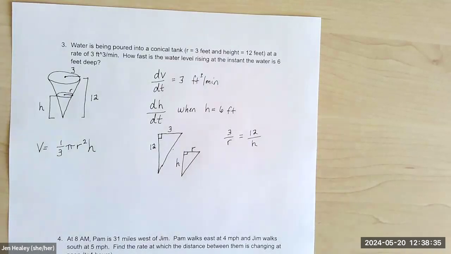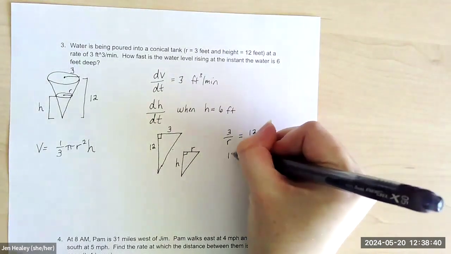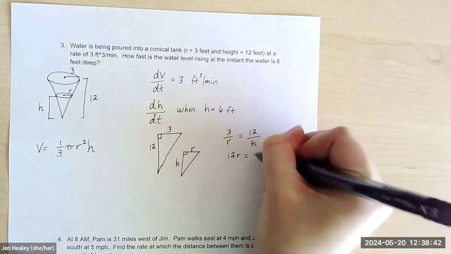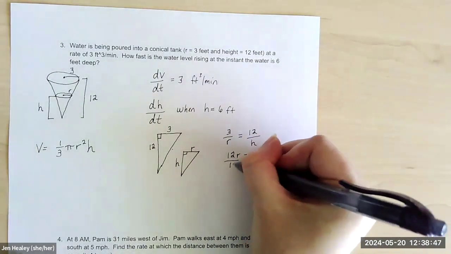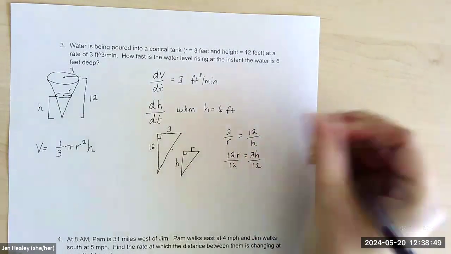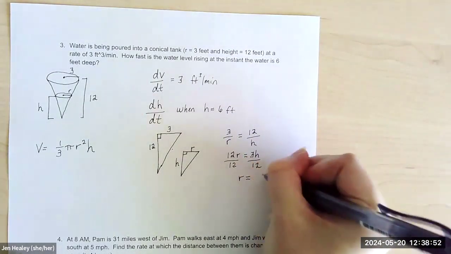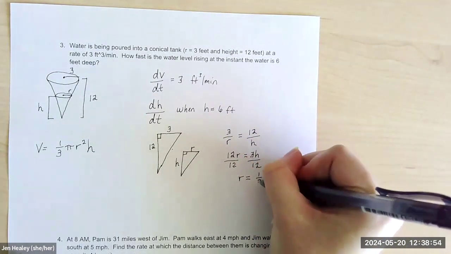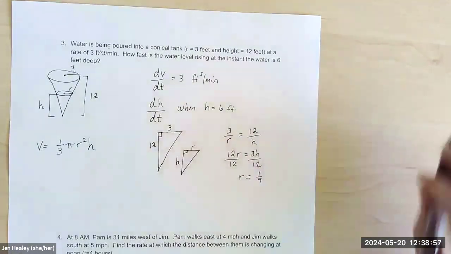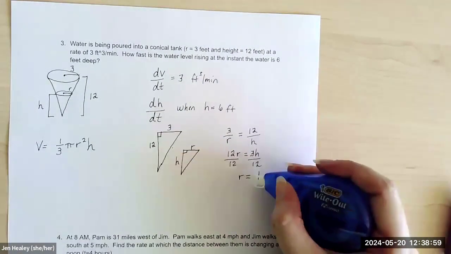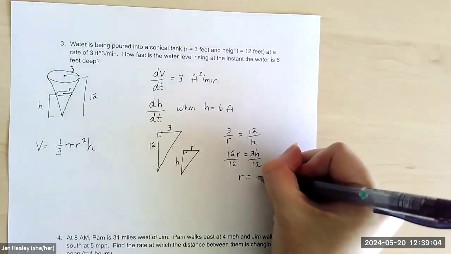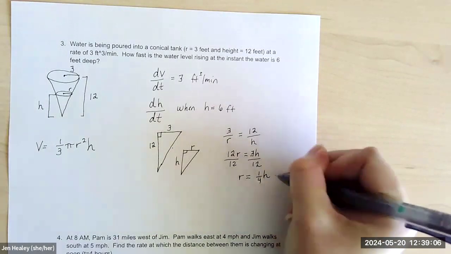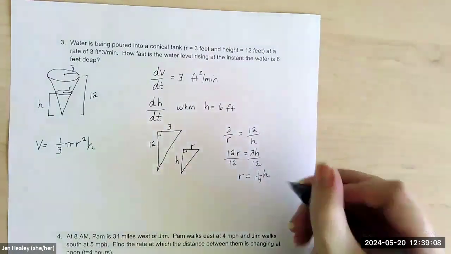But if I want to get this so that I'm solving R in terms of H's, if you cross multiply this, you get 12R is equal to 3H. And then we can just divide both sides by 12. And that's going to give me R in terms of H. R equals H over 4. Or H over 4 is also fine.